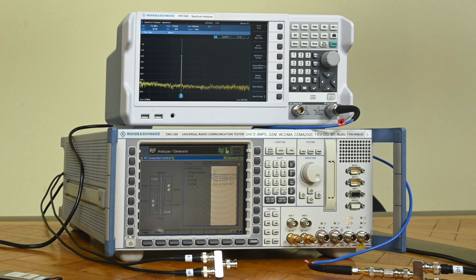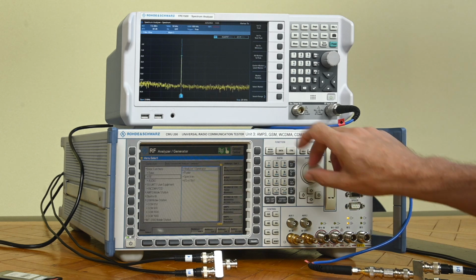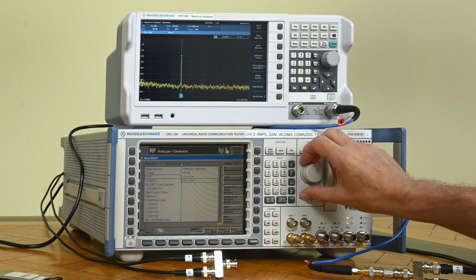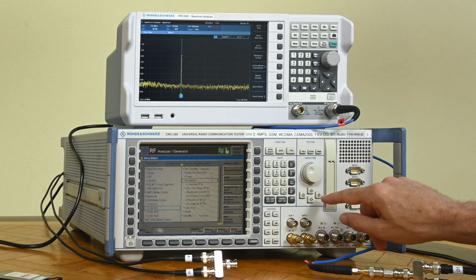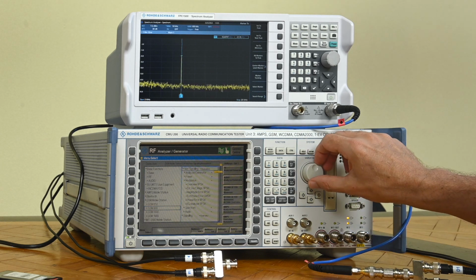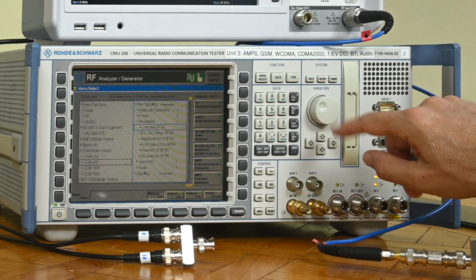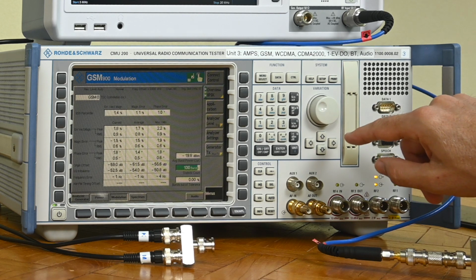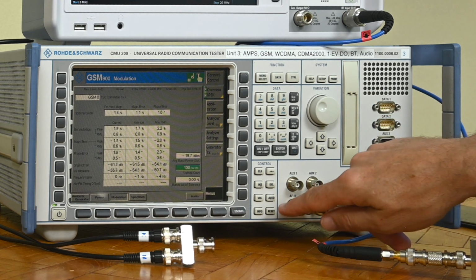To do so, I would like to use a mode where I can see whether things are successfully being received back. So for that I will now be using one of the standard modes. I'll go to GSM, non-signaling, overview, 8PSK.